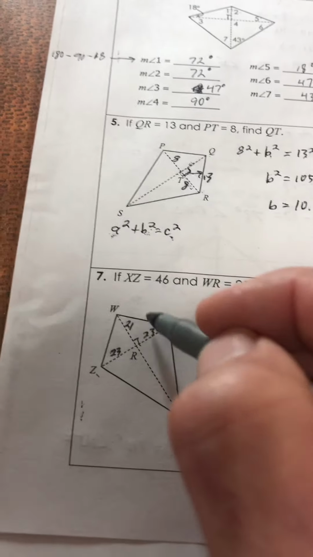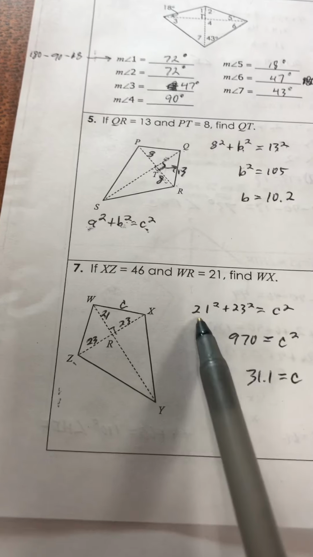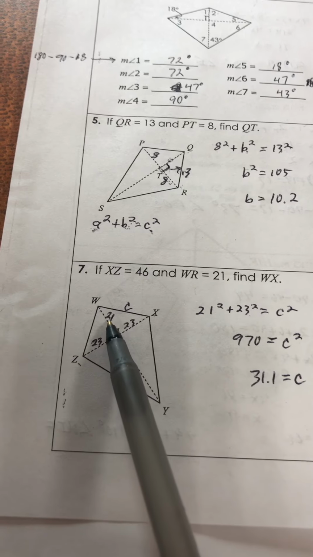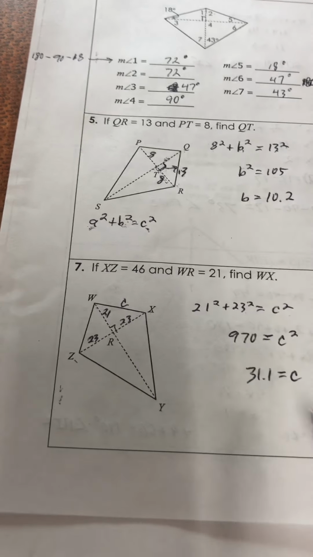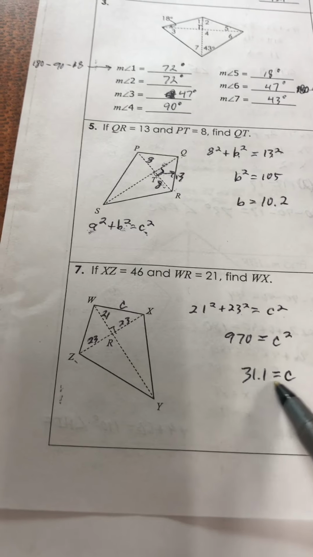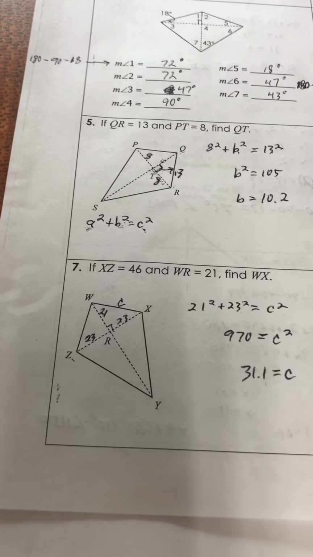So this is going to be my C. So I have an A squared and B squared. So 21 squared plus 23 squared equals C squared. I just added that in my calculator. I got 970, took the square root of 970, and got 31.1.